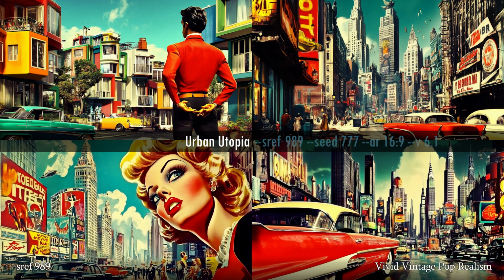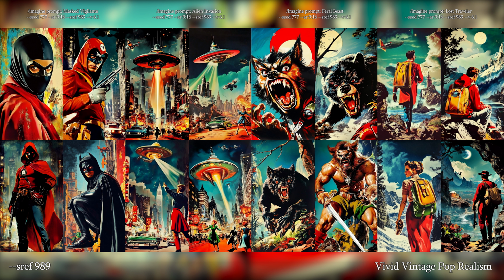Number 989. Vivid Vintage Pop Realism. The retro-futuristic aesthetic and vibrant, exaggerated visuals make this style a fantastic fit for graphic novels inspired by pulp fiction, classic sci-fi, or superhero genres. Its dynamic character designs and richly detailed cityscape evoke a nostalgic yet energetic tone, perfect for action-packed or campy storytelling. However, the highly stylized look might feel too niche for grounded or emotionally nuanced narratives. I'd rate it a 9 out of 10, excelling in bold, genre-specific stories, but less adaptable for more subdued themes.